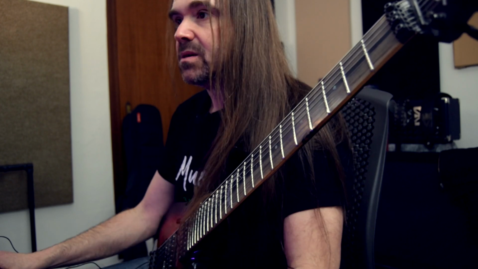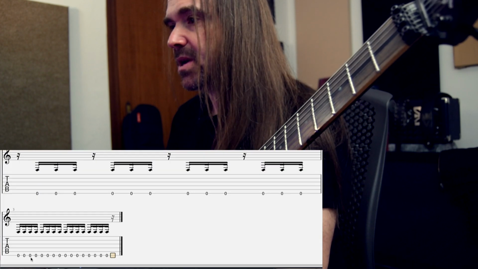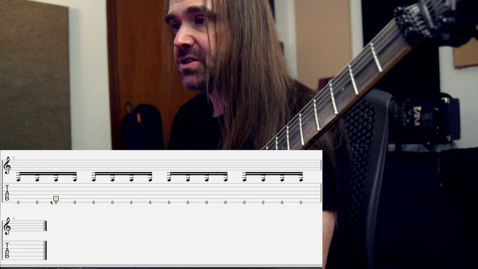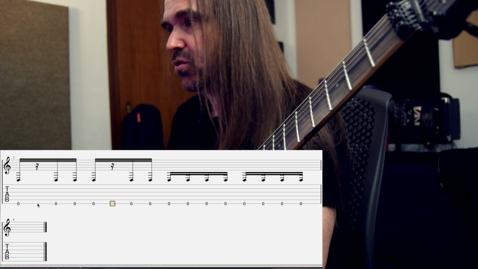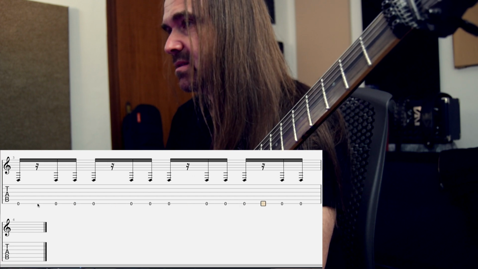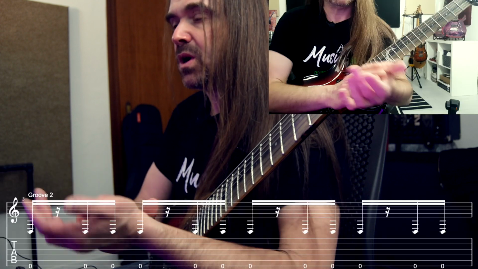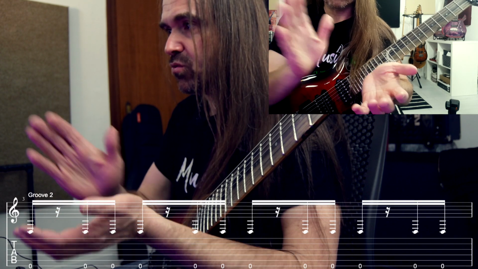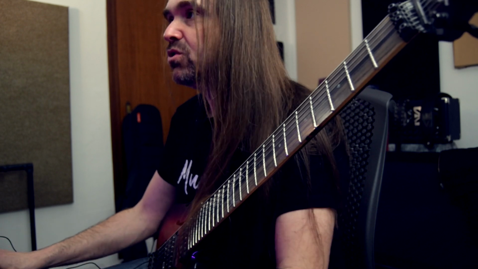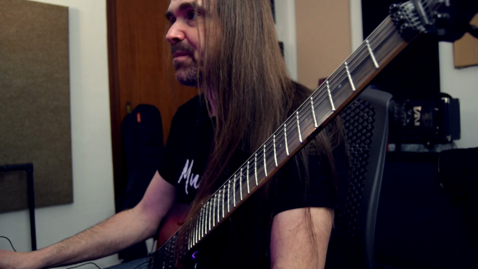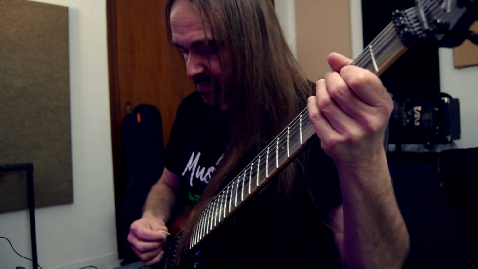Oh yeah, but what if I copy and paste again the first measure, but this time I will put a rest on note 2 of 4. So it will be 1, 3, 4, 1, 3, 4, 1, 3, 4, 1, 3, 4. So our new groove will be this.